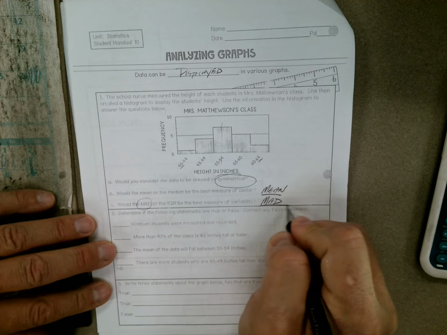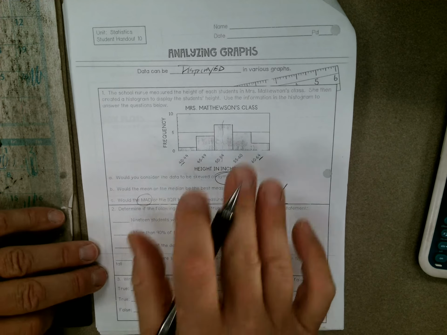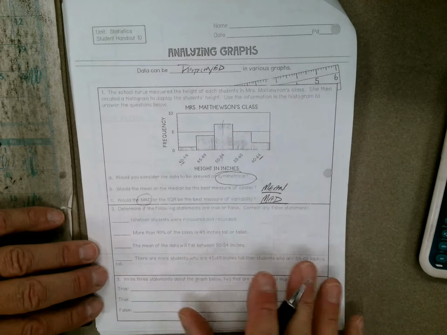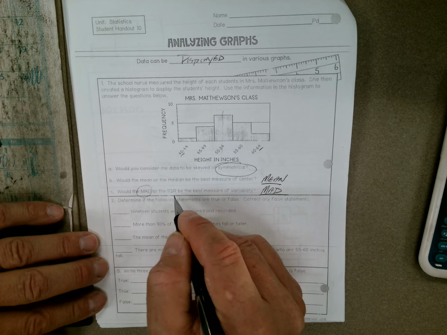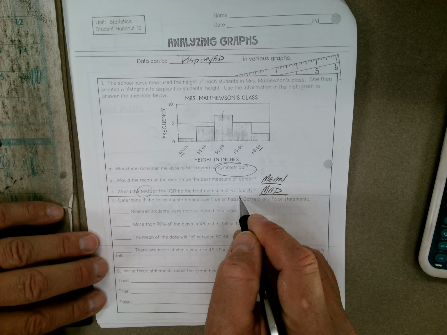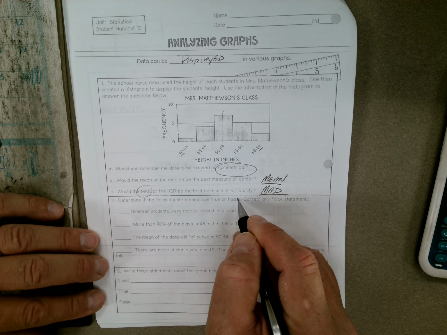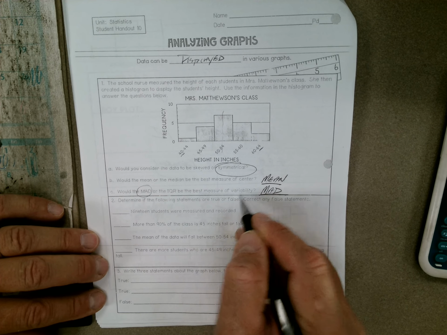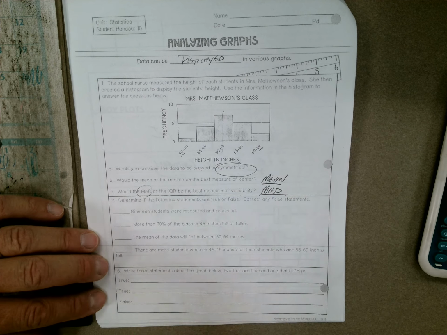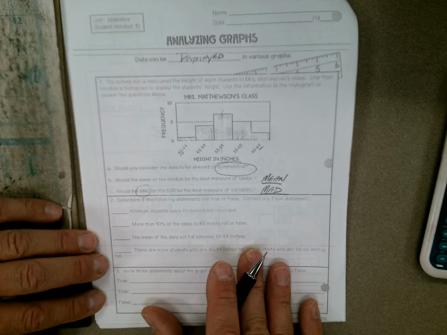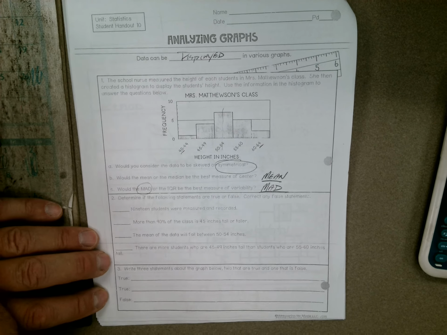Now, let's pause for a second. If we did have an outlier, if we were going to use the median, then we would use the IQR to describe the variability. So those two are brother and sister. They are siblings. Mean goes with MAD, median goes with IQR. Those are just things that we need to kind of keep fresh on our brain.